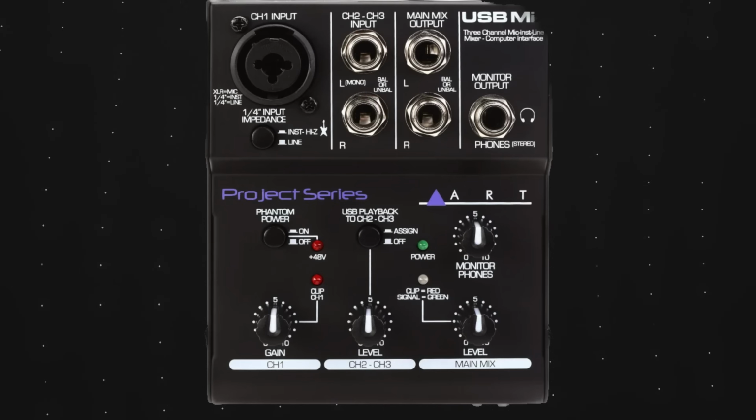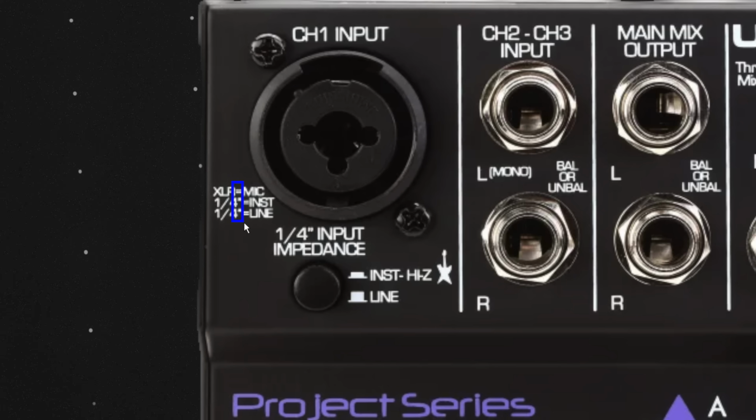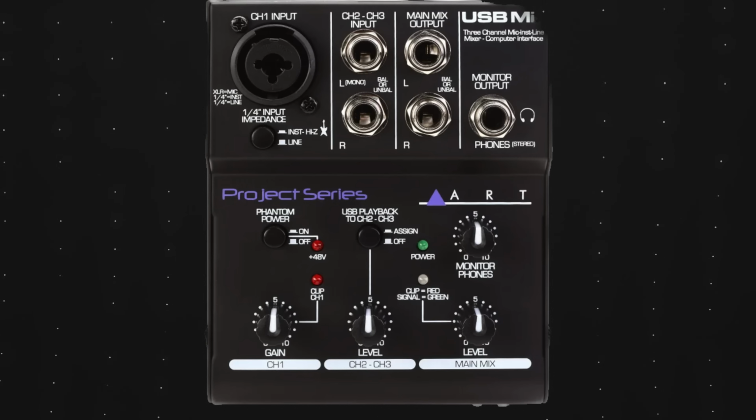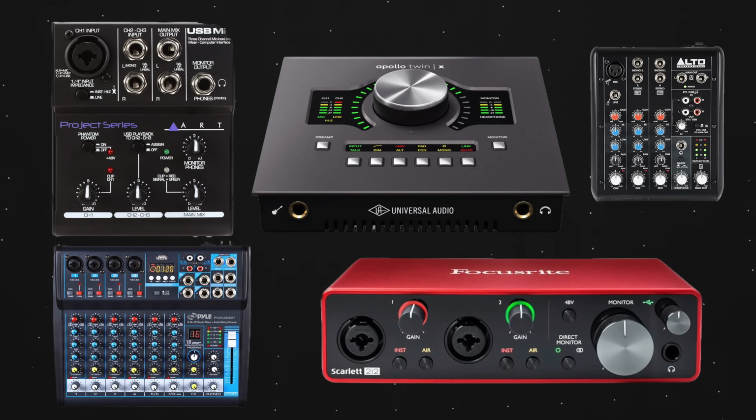This one I found online, and this has all three. So if you plug in XLR, it's mic. If you plug in 1/4-inch, you have this button here to set it to either instrument high Z or to line input. You can see that many different mixers and audio interfaces have different markings for how they label mic, line, and instrument. You do just want to make sure that it is set correctly.